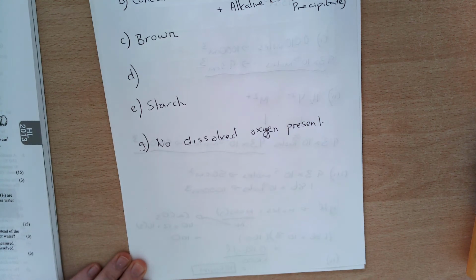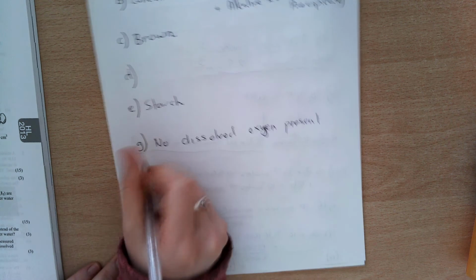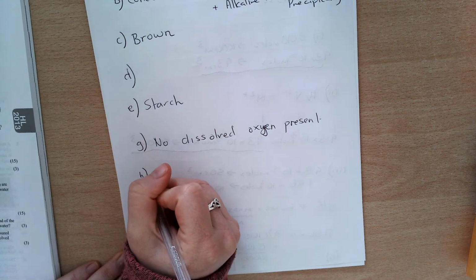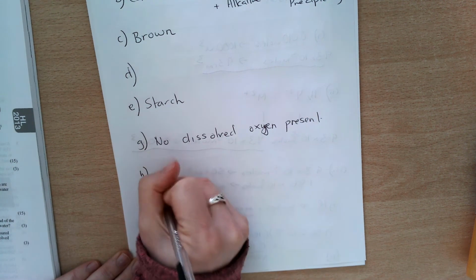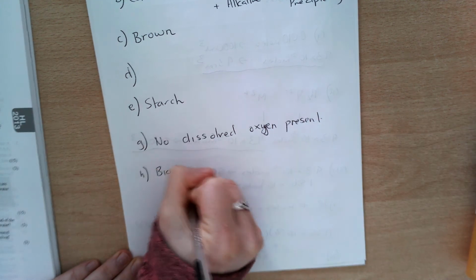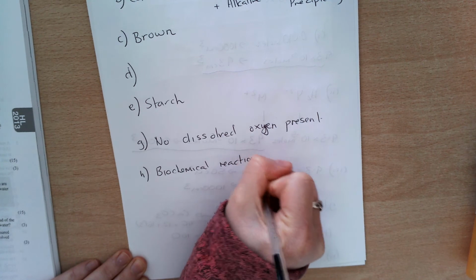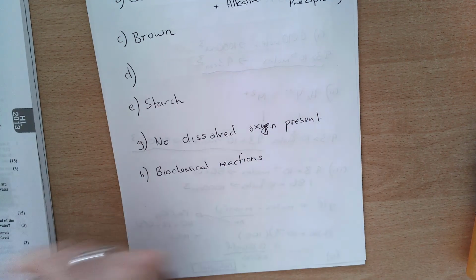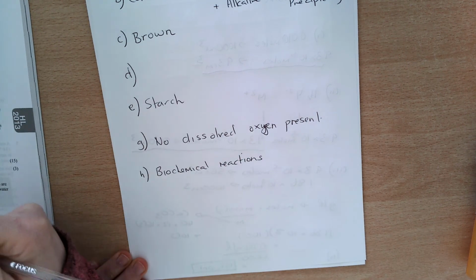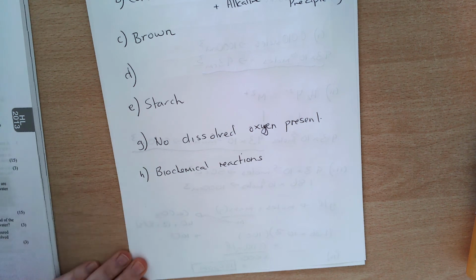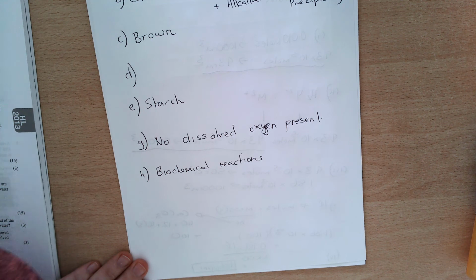Kits designed for use in the field allow the dissolved oxygen concentration to be measured immediately, and you're asked why it is important to measure it immediately. The reason why is to prevent biochemical reactions, such as photosynthesis, respiration, etc. Any of those metabolic reactions can occur because obviously there are still microorganisms in the water.